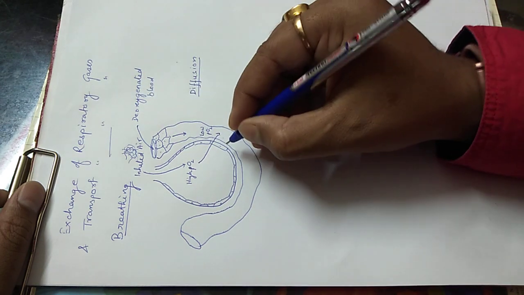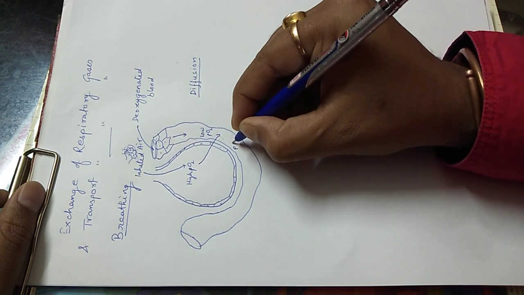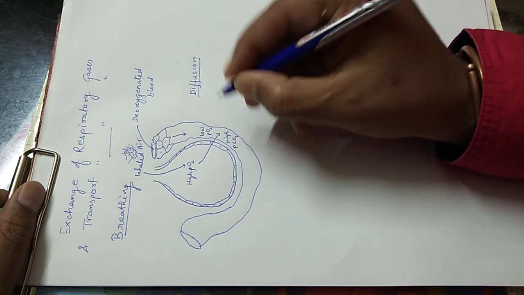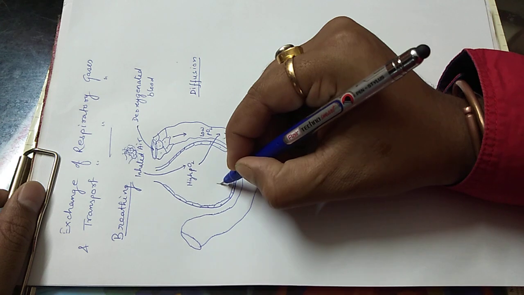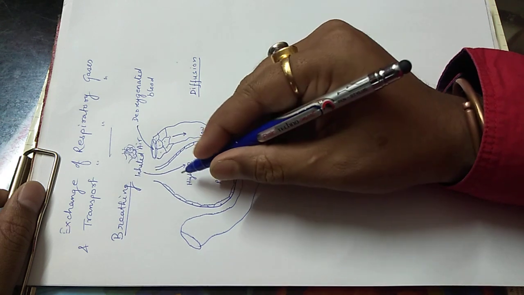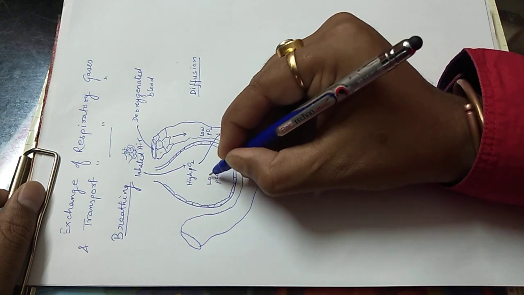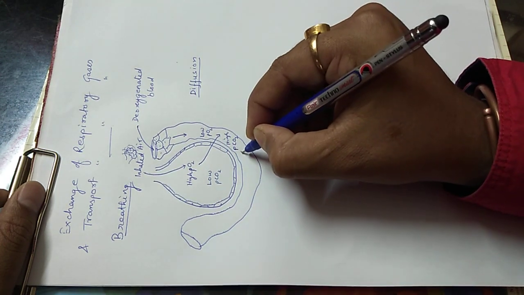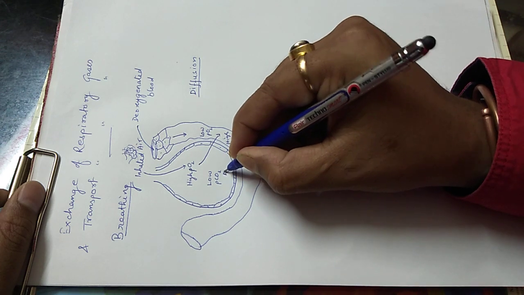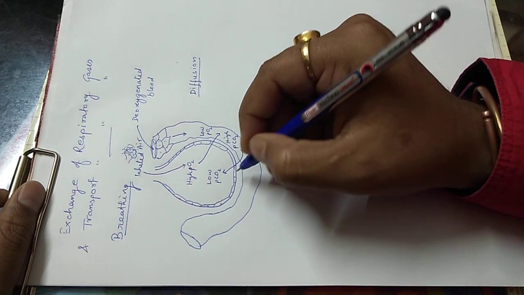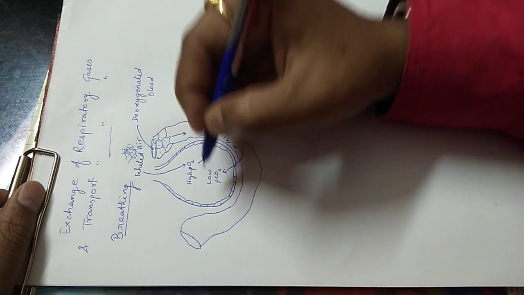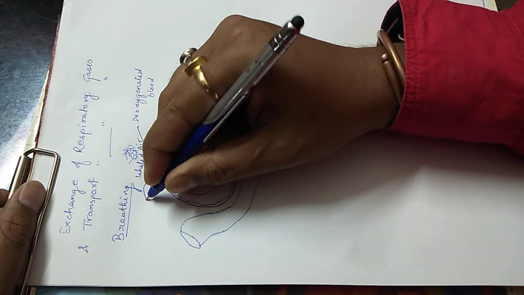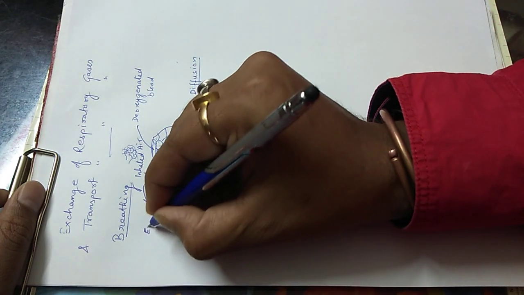And in the same deoxygenated blood, the partial pressure of carbon dioxide was high compared to the partial pressure of carbon dioxide in the inhaled air, where it was low. So what basically happens? Carbon dioxide will diffuse out from the deoxygenated blood into the alveoli, and as carbon dioxide diffuses out, with the other gases it will be exhaled out.